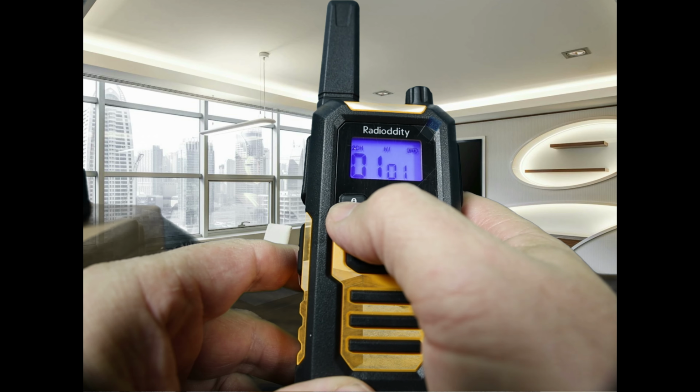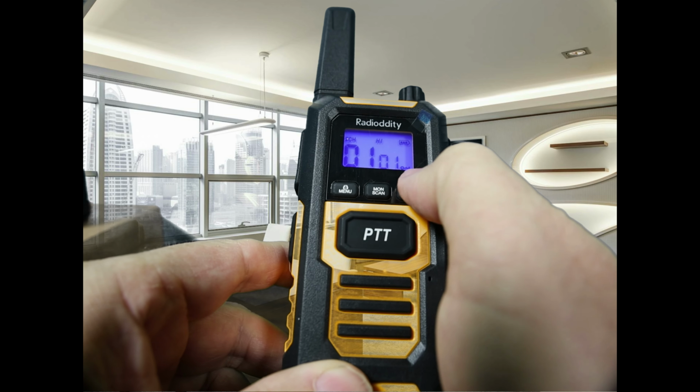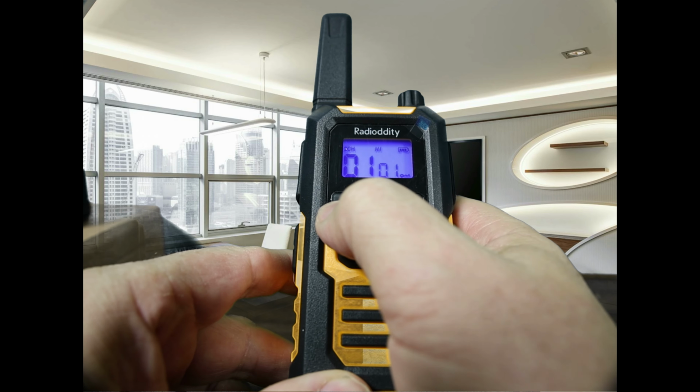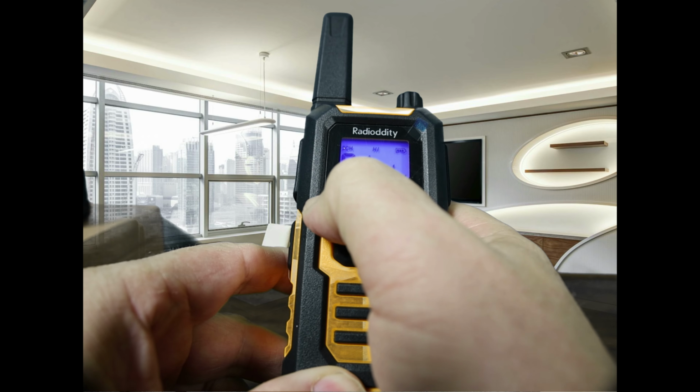Now if you take this button here and hold it down, it puts this lock symbol here. It means the keypad's locked and you can't do anything. So we're going to unlock it.